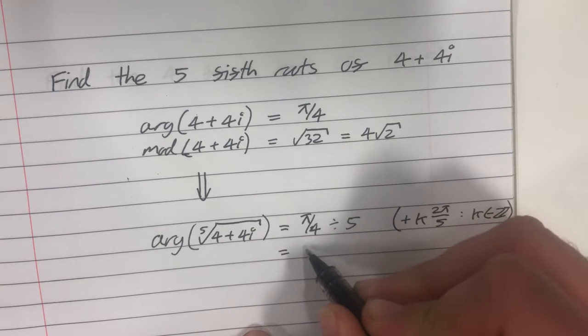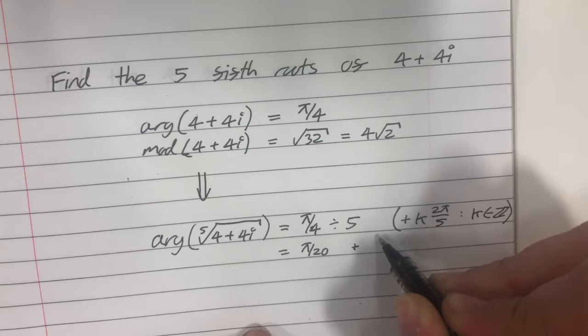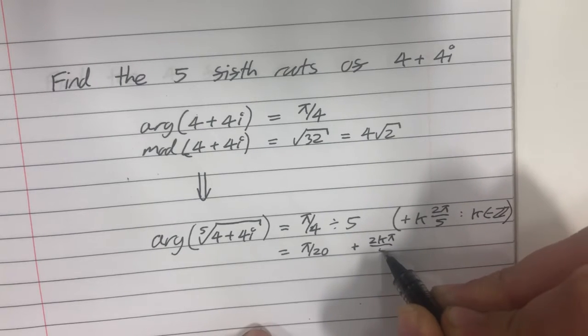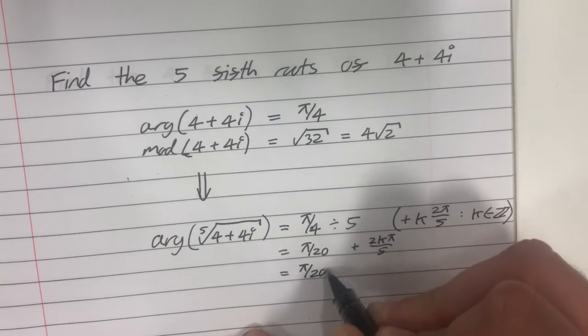In this case, we get pi on 20, and we keep adding multiples of 2 pi on 5. So we actually get pi on 20.